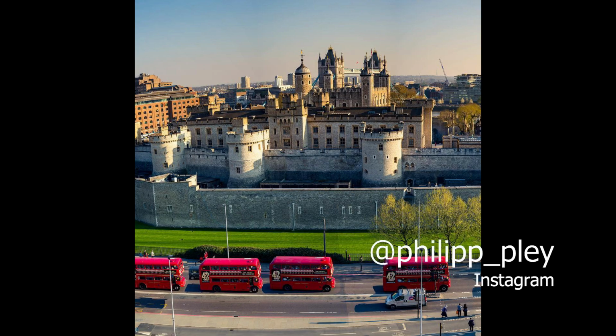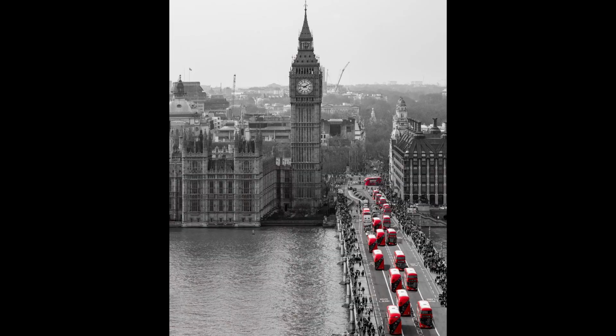Hello and welcome to my first ever Photoshop tutorial. So in the past you may have seen on Instagram that I posted photos with a street with loads and loads of buses on it, and I sometimes got asked, really? How long did you have to wait to get that photo? That looks incredible. Well, spoiler alert, it was done on Photoshop.